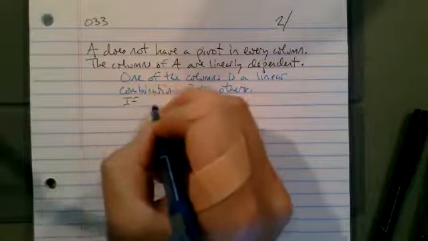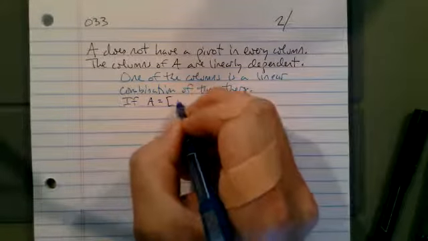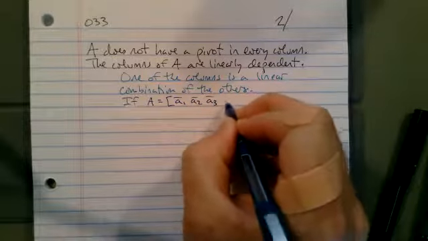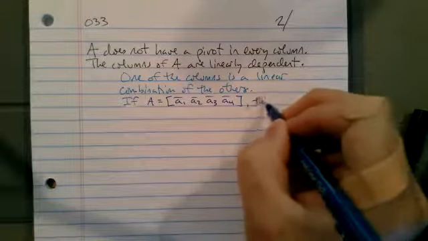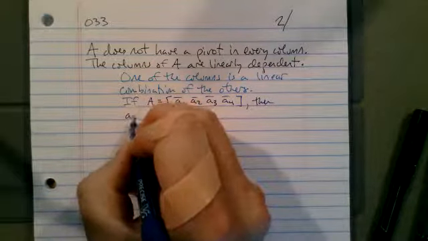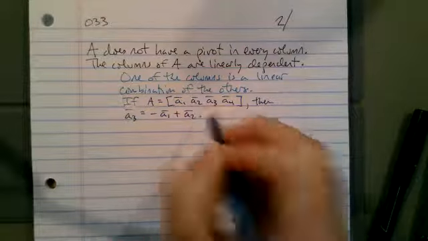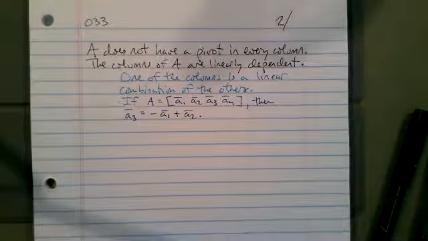So we would want to say something like, if A is, say, A1, A2, A3, A4, just so I can refer to the names of the columns, then we can see that A3 is just -1 times A1 plus A2. Then we can conclude that the columns of A are linearly dependent.